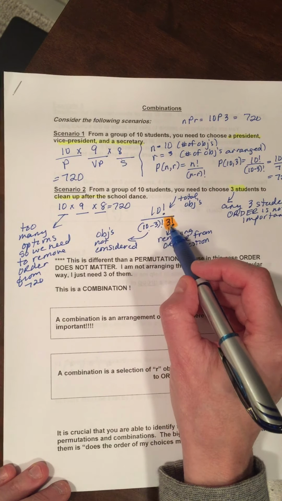So let's take a look. It says, this is different than a permutation because in this case, order does not matter. I'm not arranging 3 students in any particular way. I just need 3 of them. I'm not arranging them in any particular order, president, then vice president, then secretary. I'm just needing 3 students to help me out. This is a combination. Now, what's different about a combination, and I hope we've discovered that, is that order is not important.